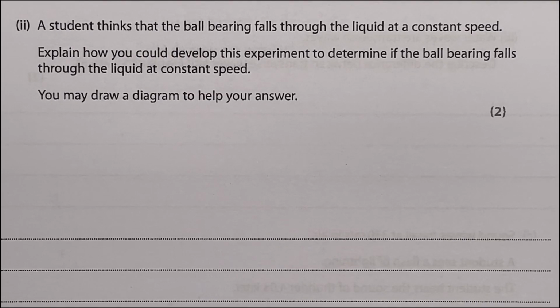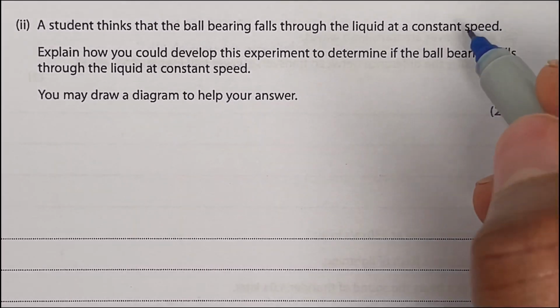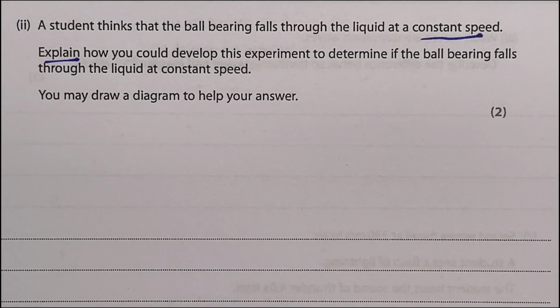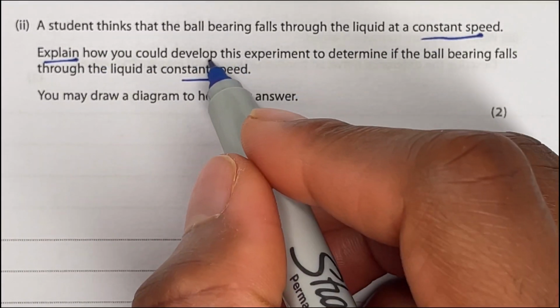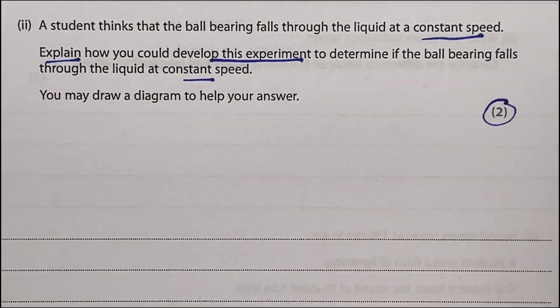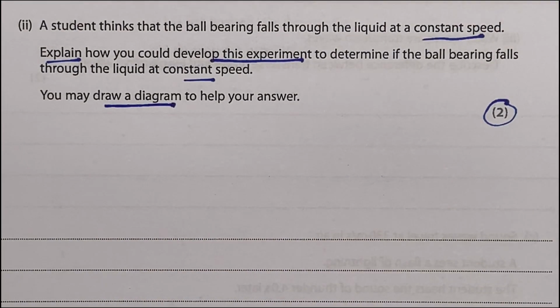A student thinks that the ball bearing falls through the liquid at a constant speed. Explain how you could develop this experiment to determine if the ball bearing falls through the liquid at a constant speed. So explain how you could develop the experiment. So for 2 marks, you may draw a diagram to help you.